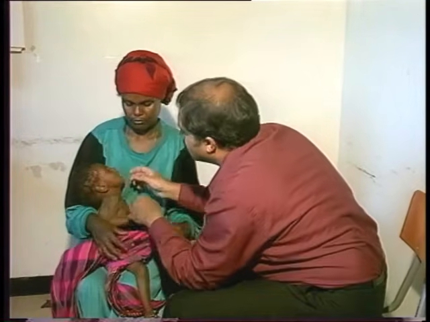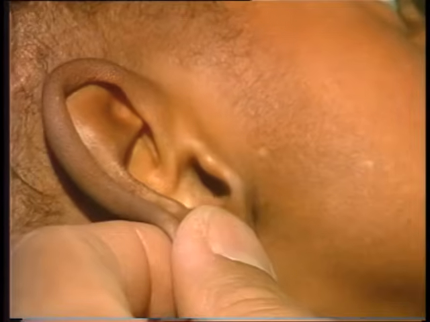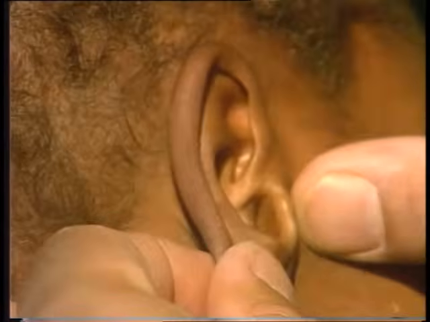Look for pus draining from the ear. Is there pus draining from either of Faduma's ears?